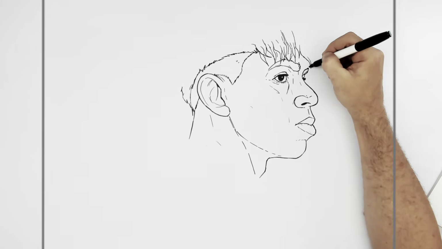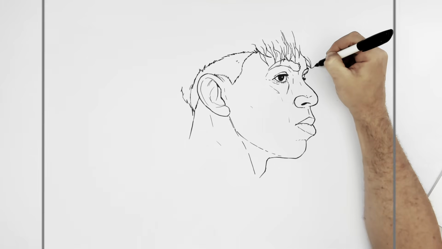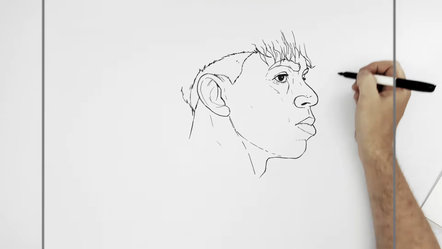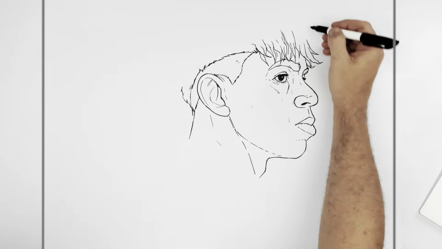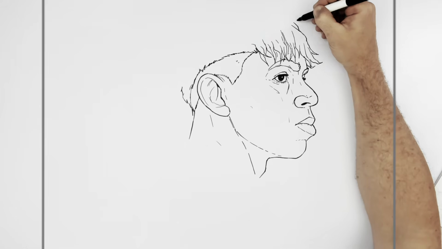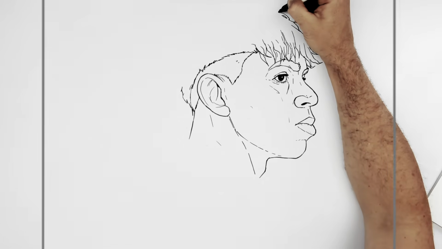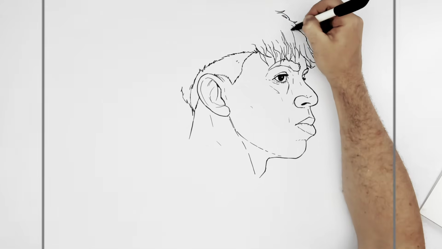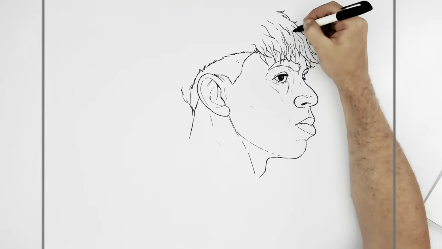And we can just see a bit of his forehead here, just behind his eyebrow as well. And then all these little sort of, and then it gets kind of wavy then. Okay, all textures and stuff on that.